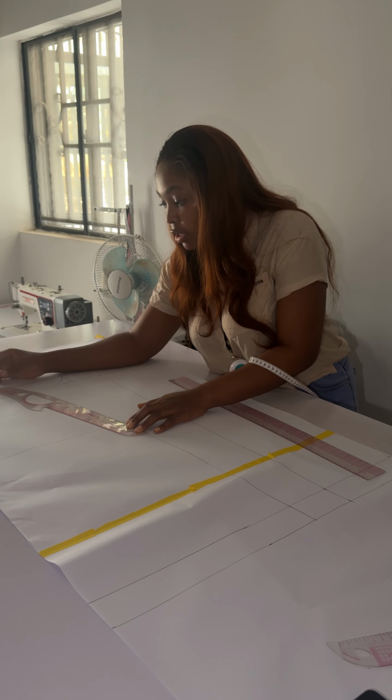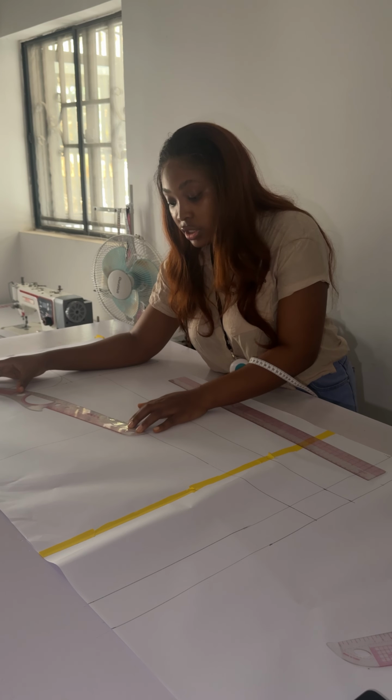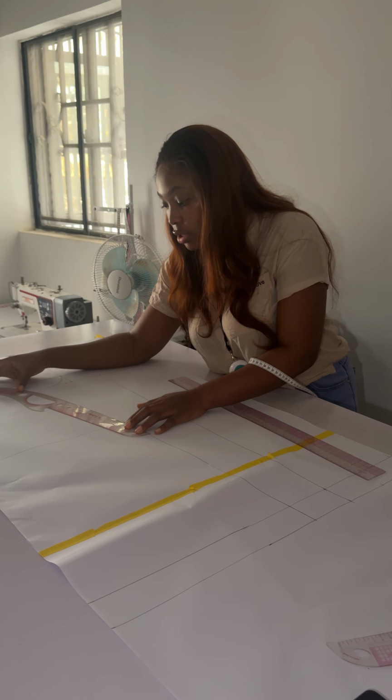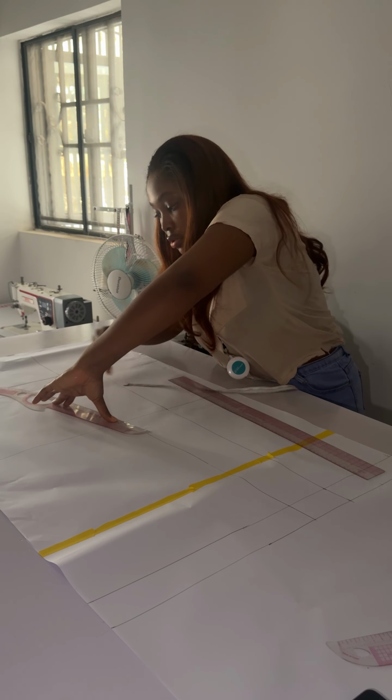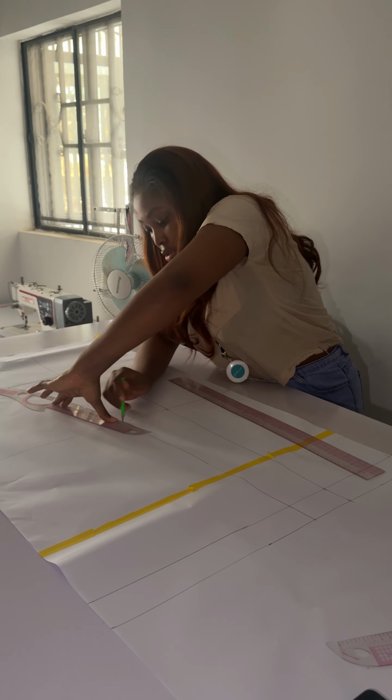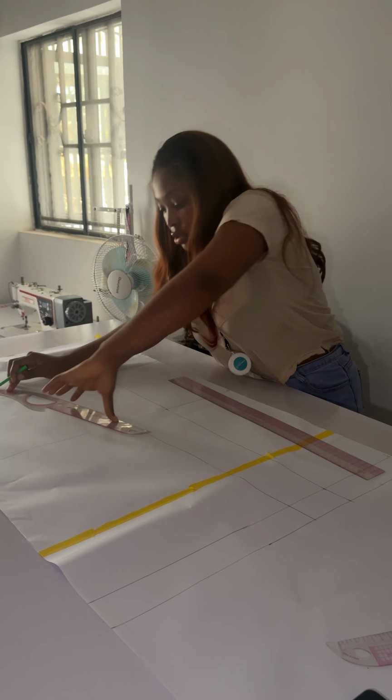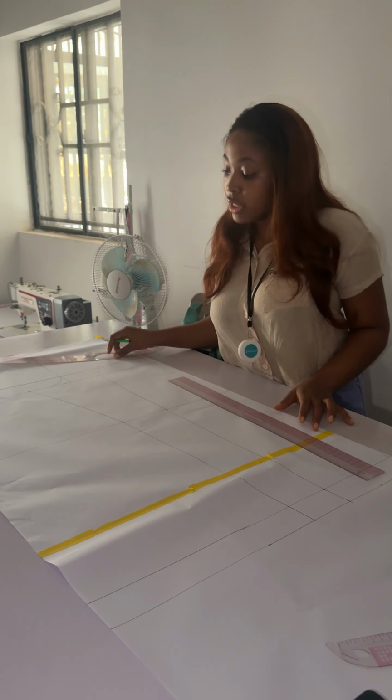Not too curvy. We're not using the curvy side, but we just need it to have that curvy shape. So we'll connect it with our curve ruler. Did you see that?